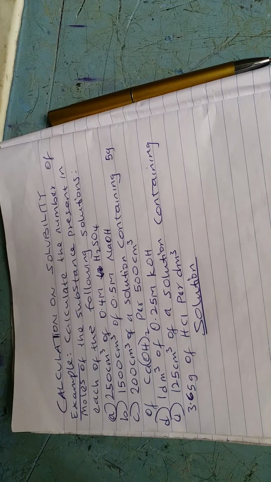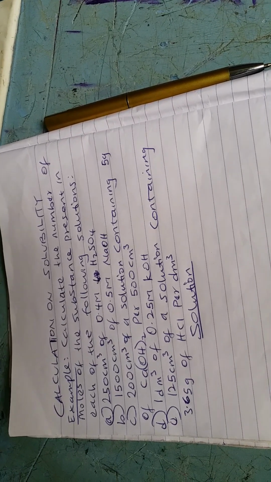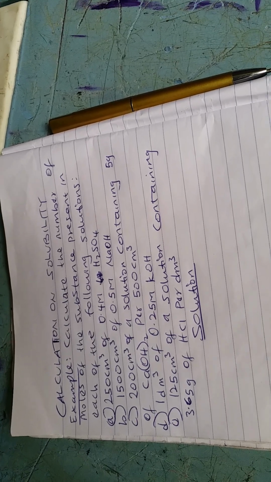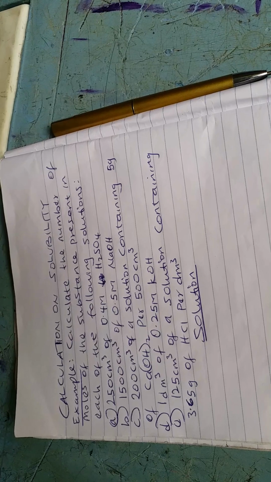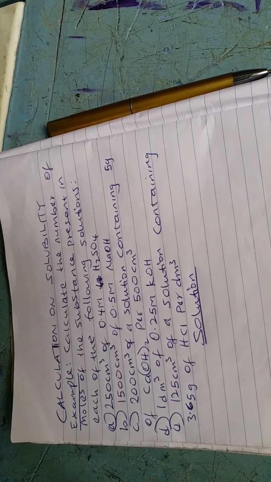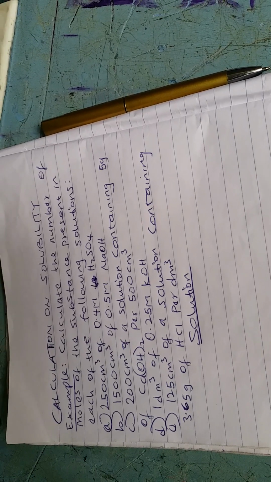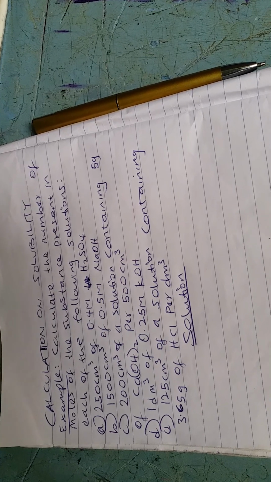Solubility can be regarded as concentration. Hence, it can be expressed in moles per dm cube, that's big letter M, or gram per dm cube, or gram per 100 grams, or grams per 1,000 grams of solvent, that's g over 1,000 g of solvent.